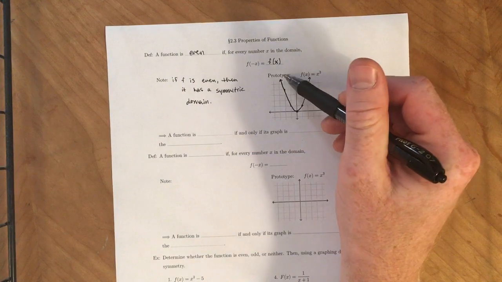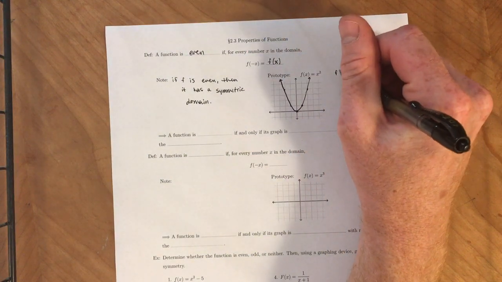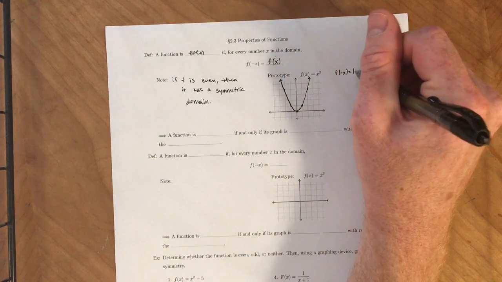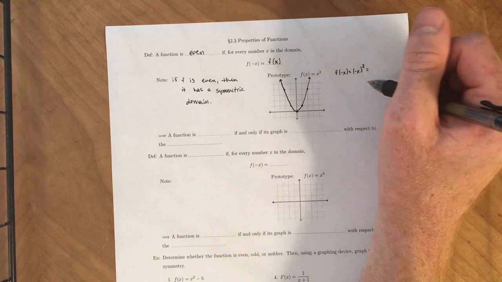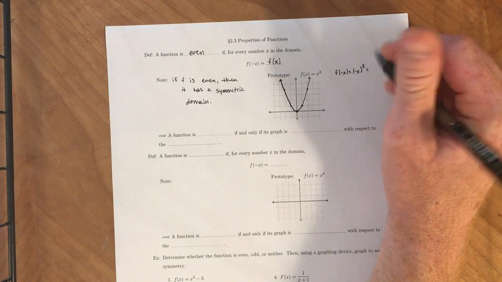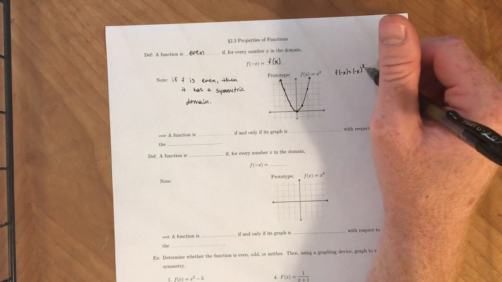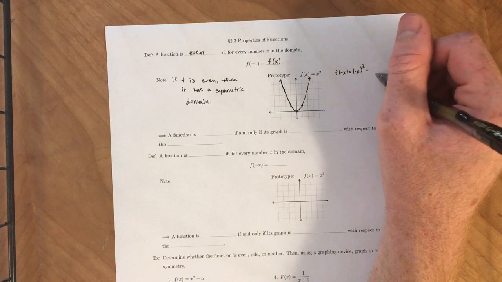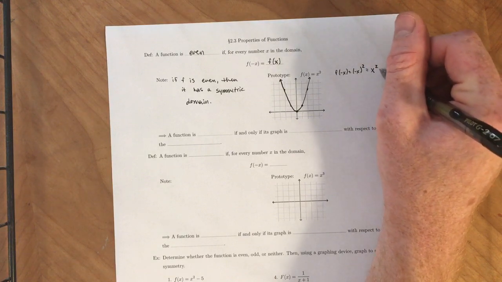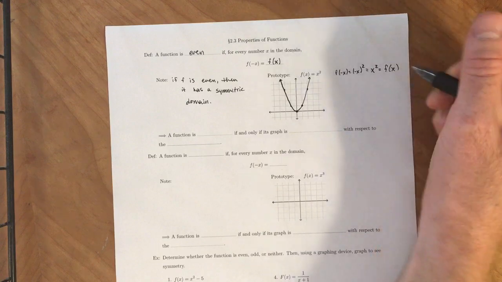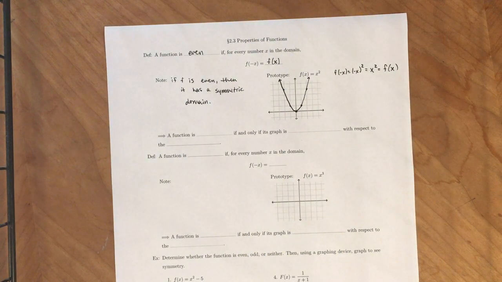But since this is our prototype, notice if you take f of negative x, you get negative x squared. And if you did negative x times negative x, and you shuffled things around using the commutative property of multiplication, you get the two negatives next to each other, which knock each other out. Then you have x times x, which is x squared. And so that's how that definition works algebraically.